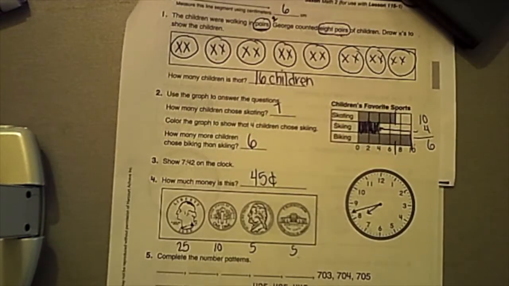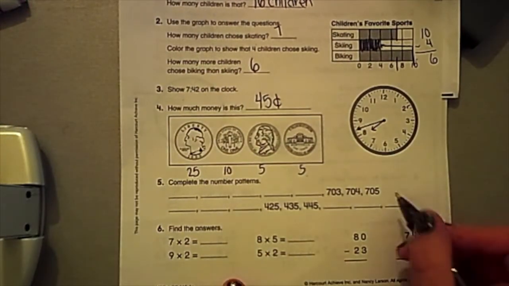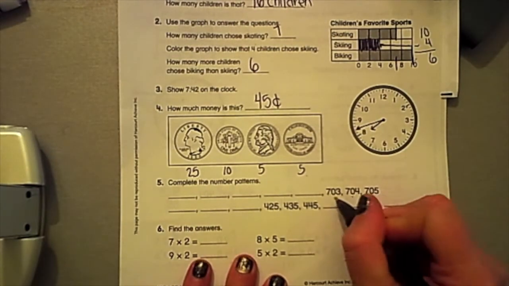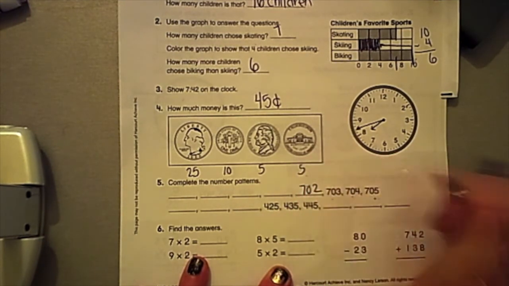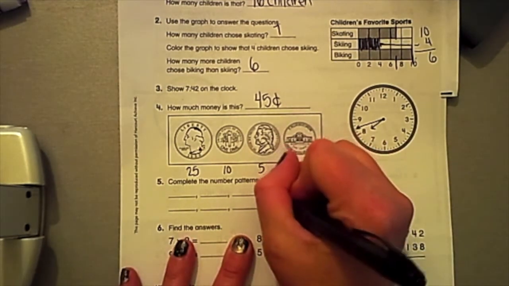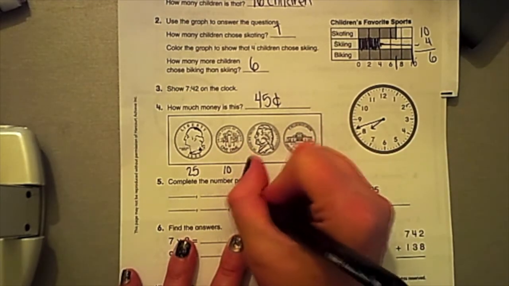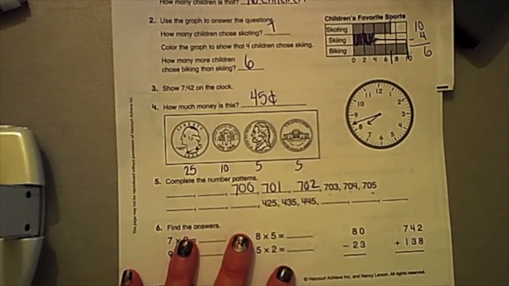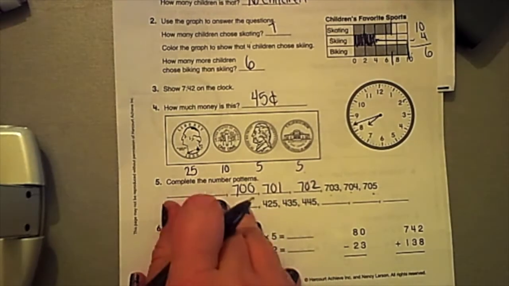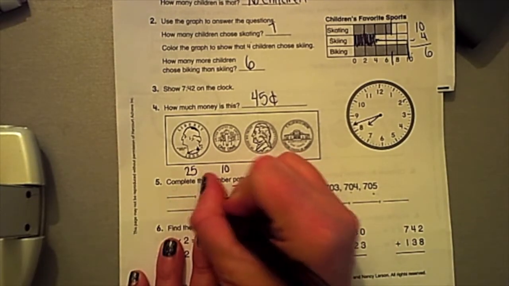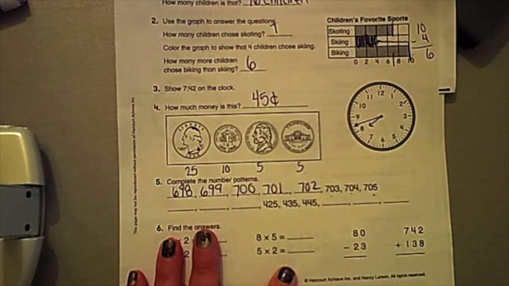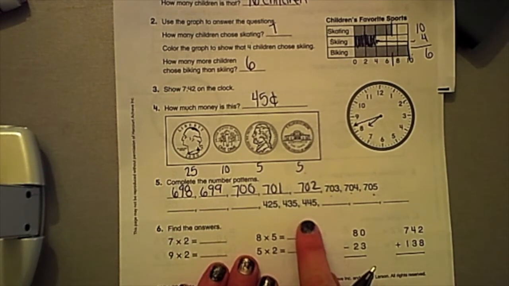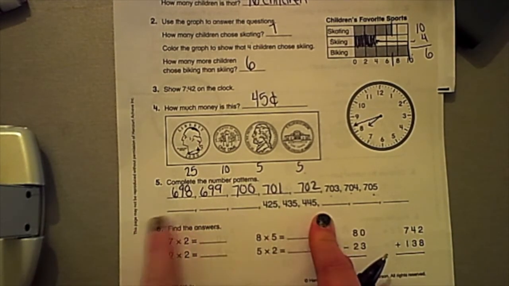Okay, we are going to complete the pattern. Move this up a little bit. Complete the pattern, and it looks like 705, 704, 703. We're going to go backwards, so 702, and it's all right if you write backwards. 701, 700. This is what gets a little tricky. Think of the number that comes before 700. 699. 698.